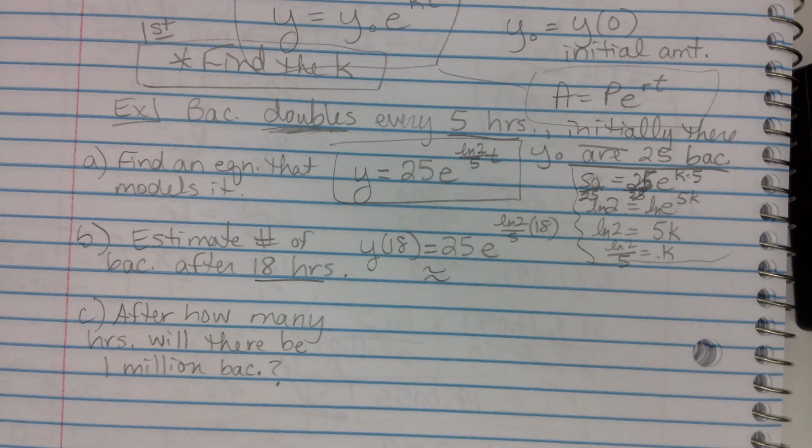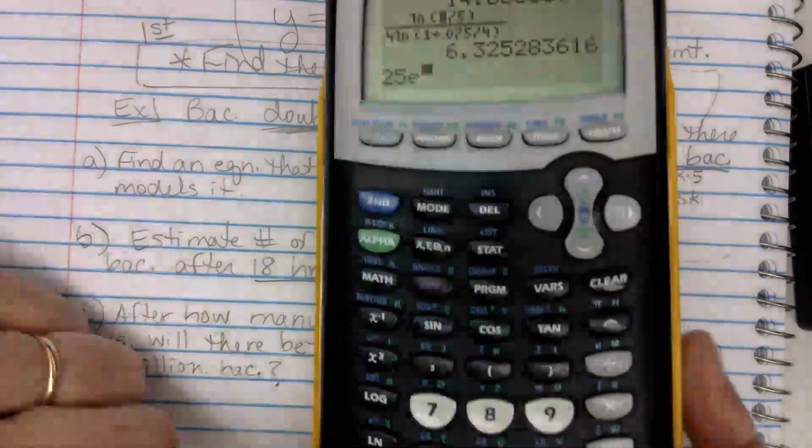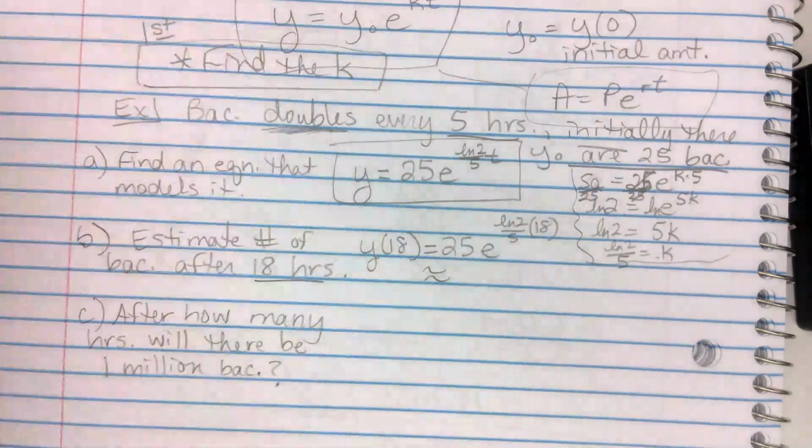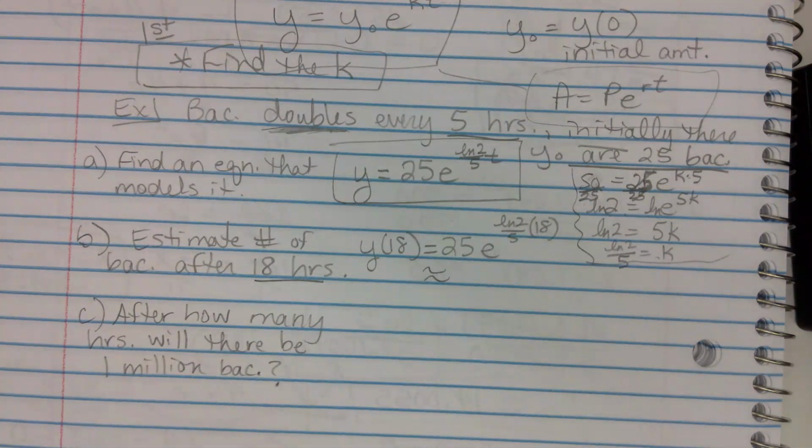25 e to the... Everybody understands where the e to the button is? It's the second ln. It's the thing in blue. To the whole number. ln. I would go ahead and give me my 3 decimals.